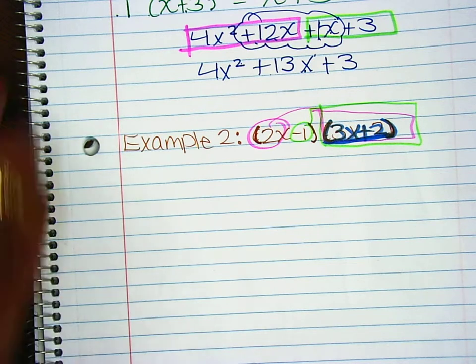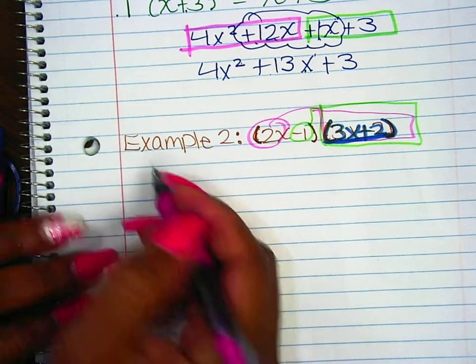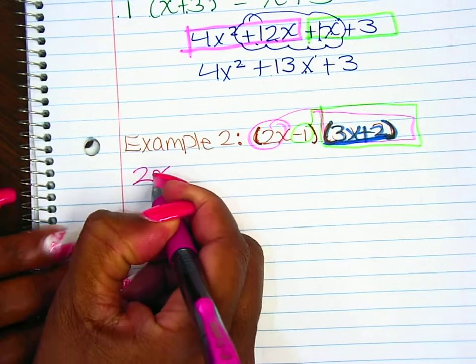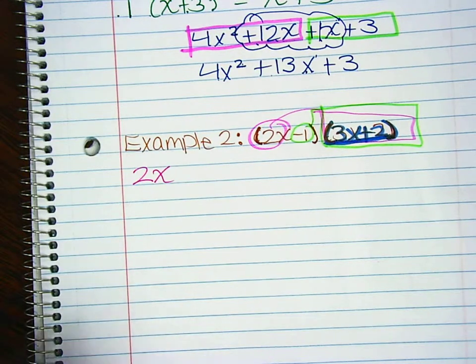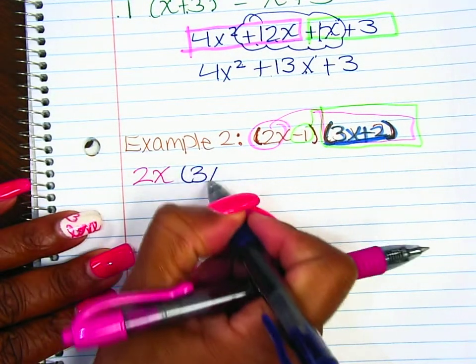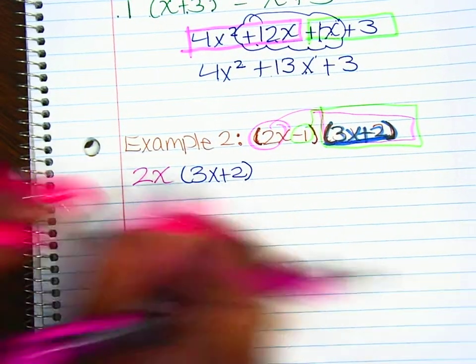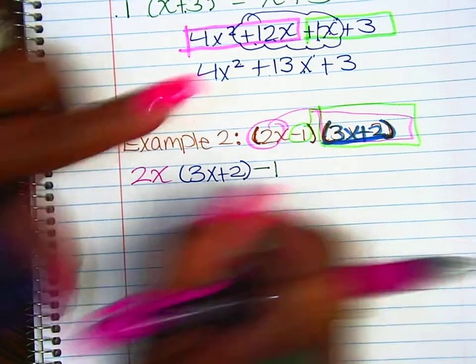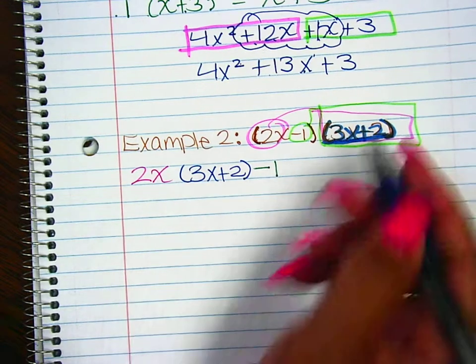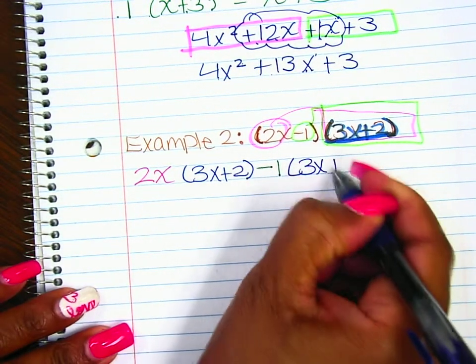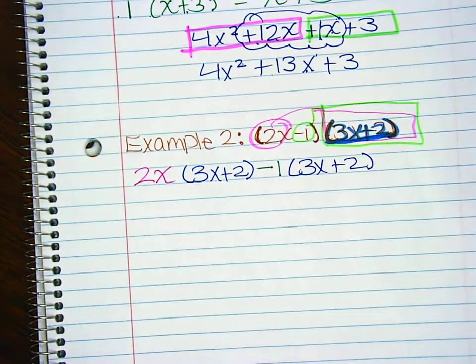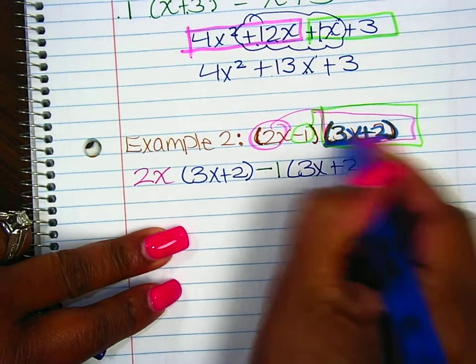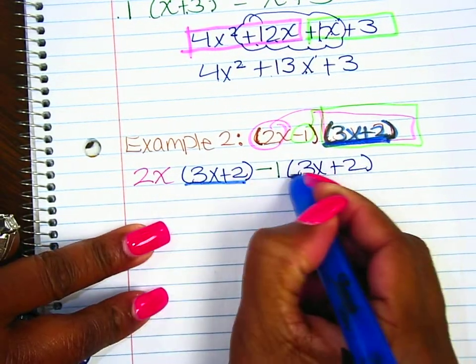So I'm going to rewrite it as 2x times 3x plus 2, minus 1 times 3x plus 2.